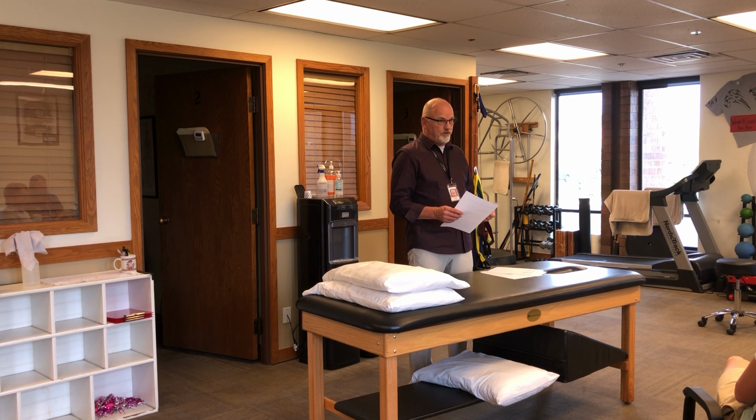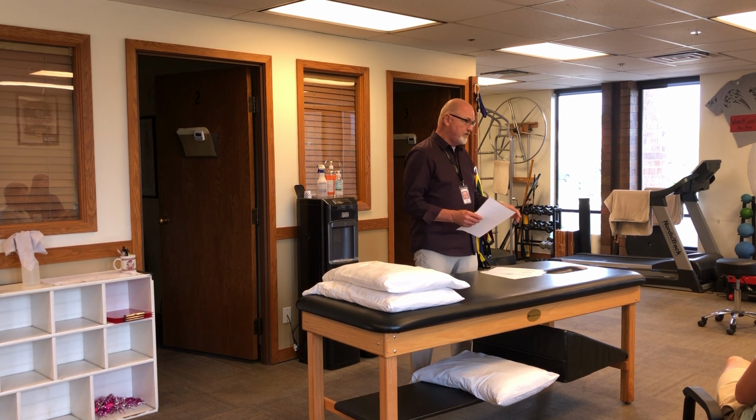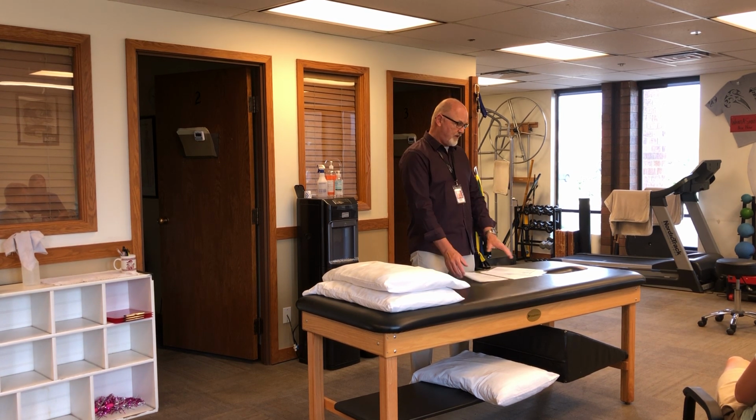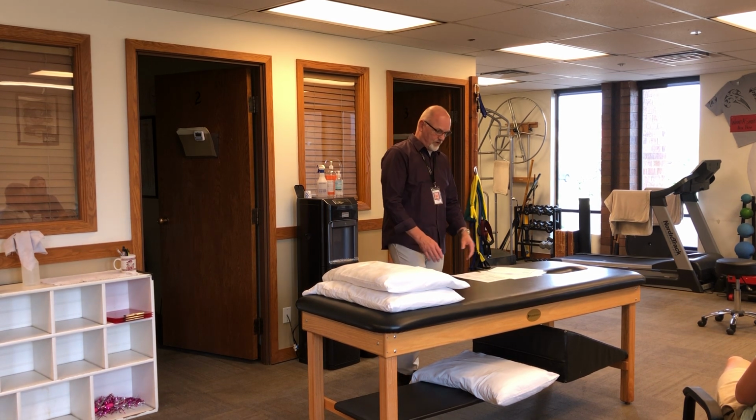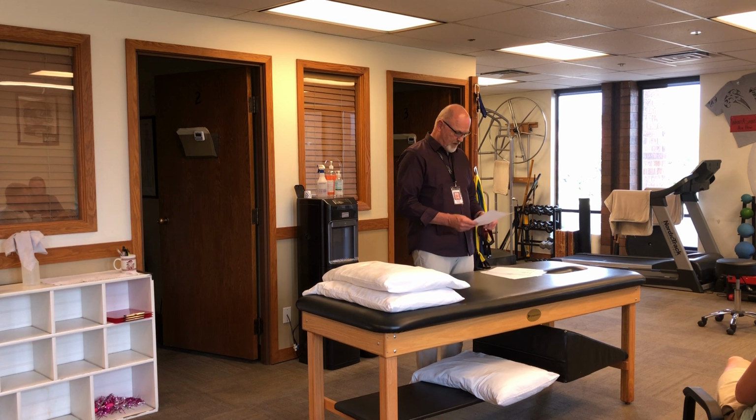Our tables here aren't adjustable, so I know that we've got some boxes that you may have to change the height. Everything here is kind of good for me, but I'm 6 foot, so if you're not 6 foot or you're not tall, you need to make that adjustment.